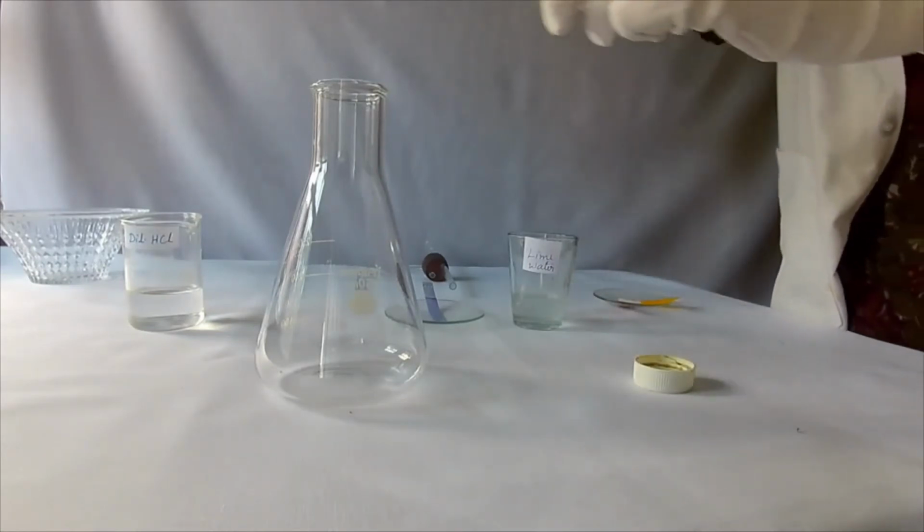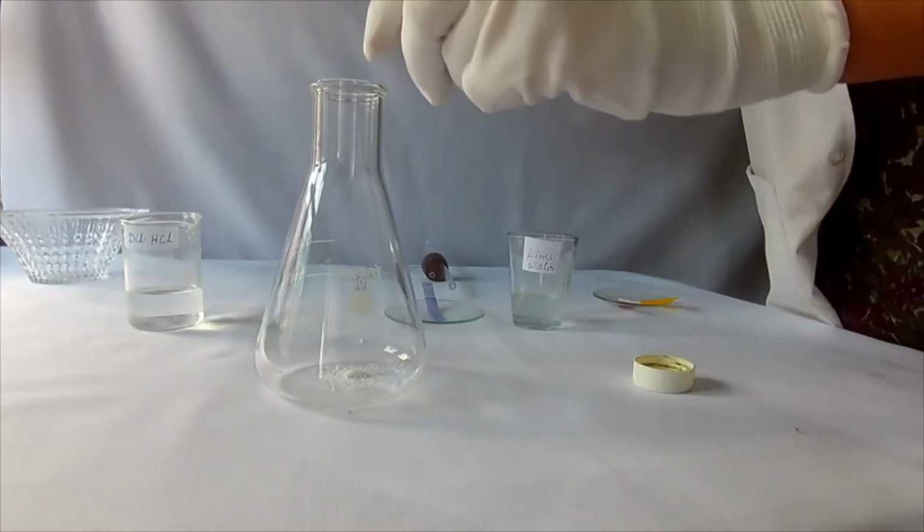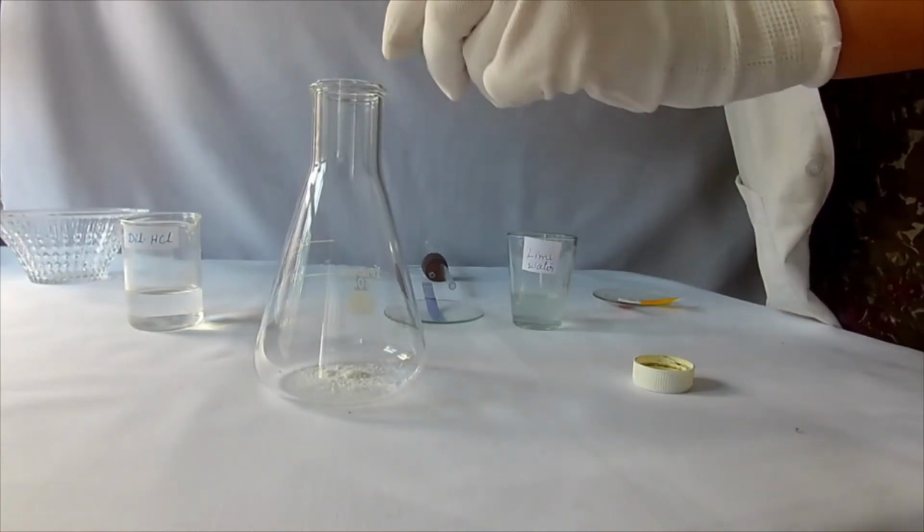Now add sodium bicarbonate salt into the conical flask.